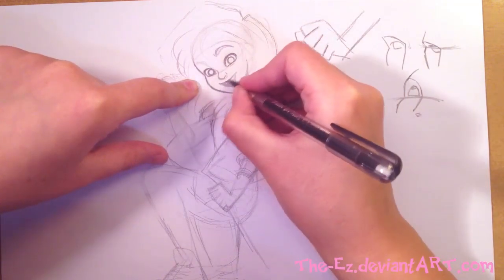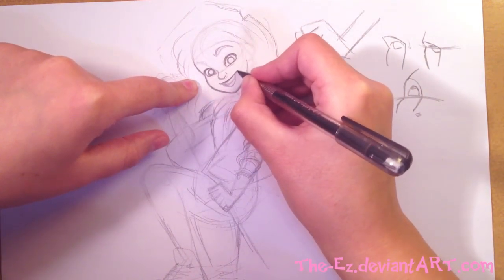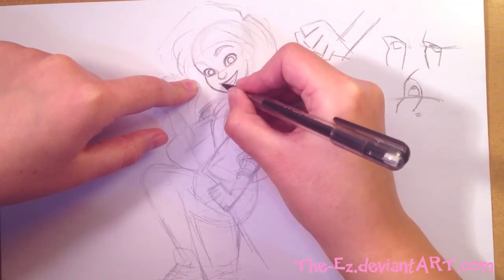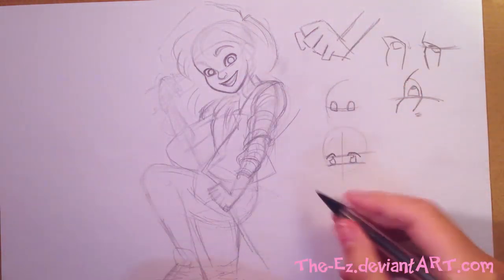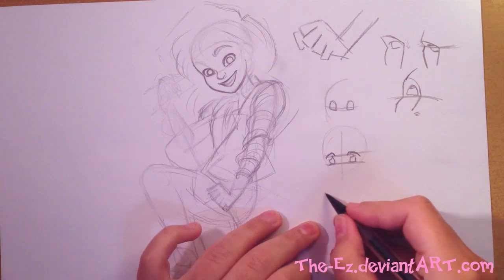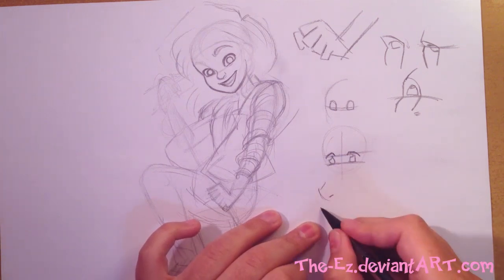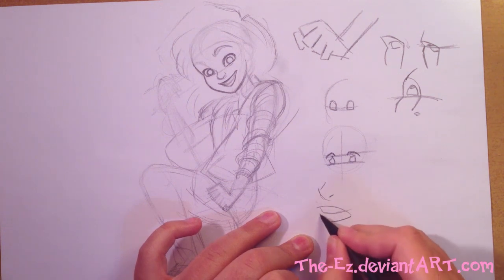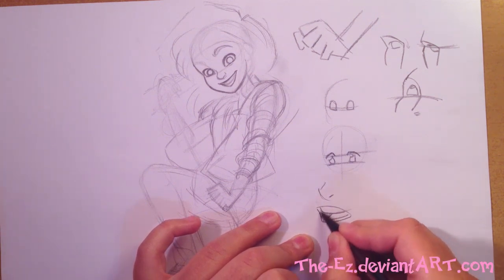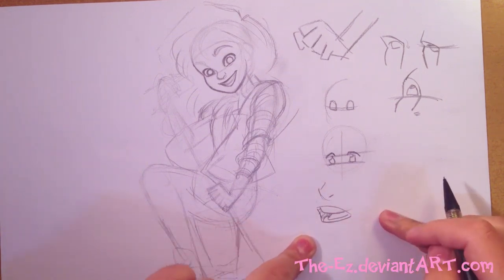Don't do it. And then I'm gonna have a mouth a bit more open. People always say, oh, how do I draw an open mouth? This is how. Usually what I do is I say there's the nose, then I draw the teeth first, and then I position the mouth around the teeth. And immediately, just draw the bottom teeth there, you've got a mouth that's open.